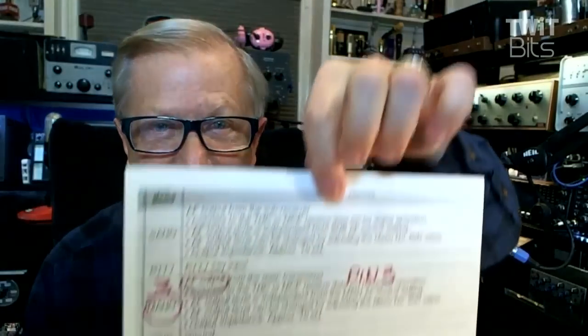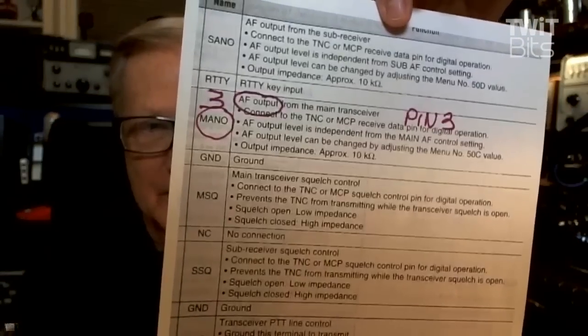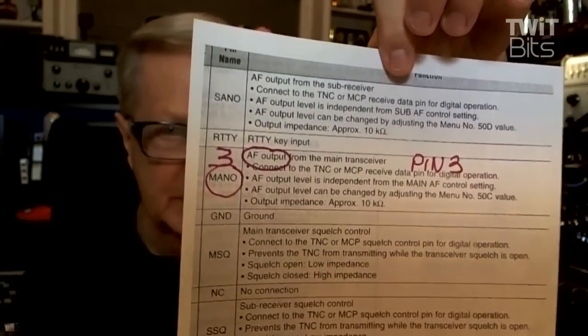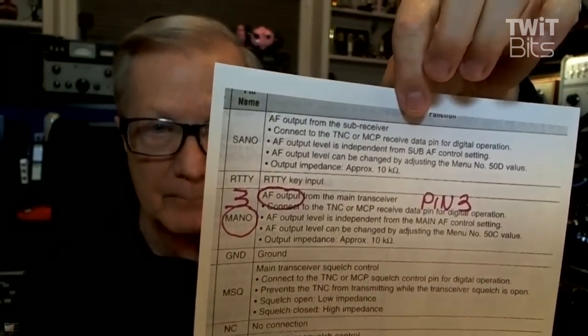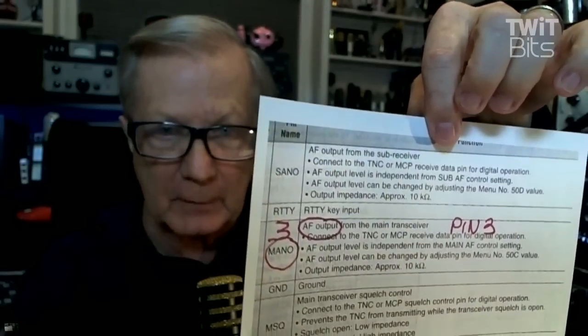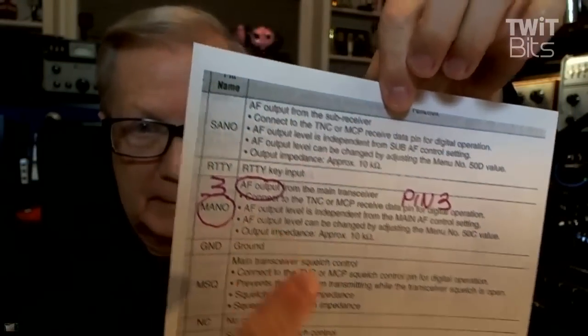Then go to your manual. You remember, hey, you get these things with your radio, and most of you take them and you go, oh, okay, never look at it again. Don't do that. There's a lot of things in that manual. One of the pages is this guy. This, by the way, is for a TS2000. And the pinouts for that plug I just showed you are right here.